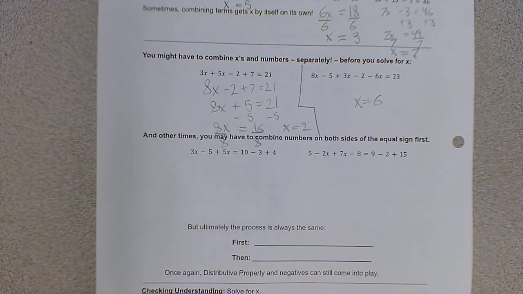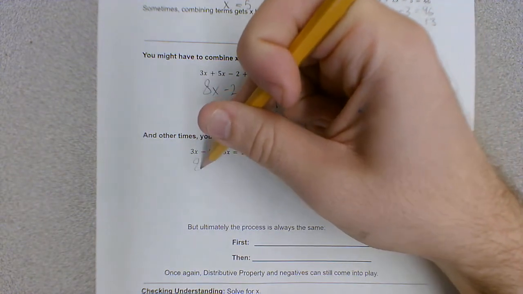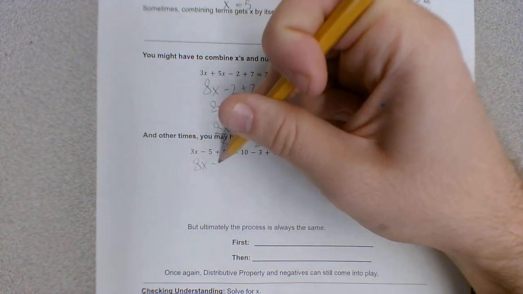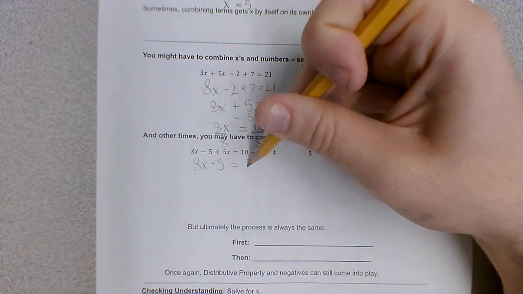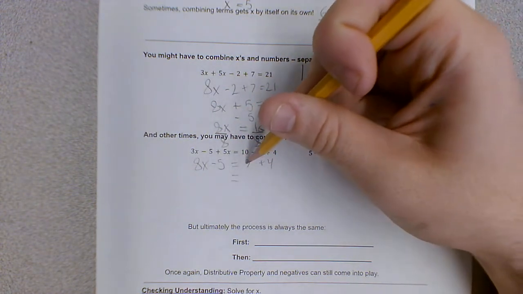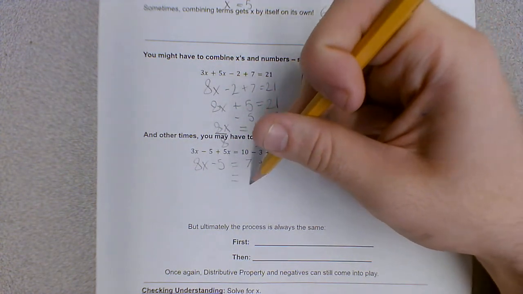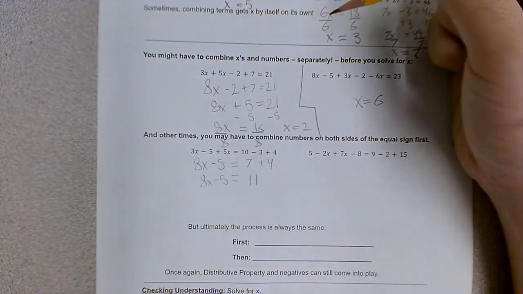Okay, another thing you might see is that we have to combine on the left and right side of the equal sign. So on my left, I'm going to combine my 3x and my 5x, giving me 8x. I'm going to bring my negative 5 down. On the right, I combine my 10 minus 3. It's going to give me 7. I'm going to bring down the plus 4. On another line, I'm going to combine 7 plus 4, giving me 11. I'm going to have 8x minus 5 equals 11.